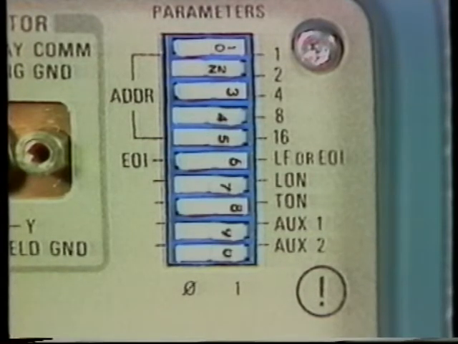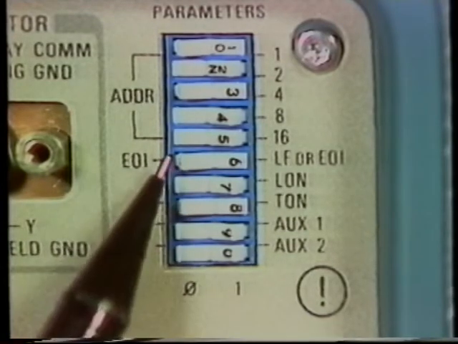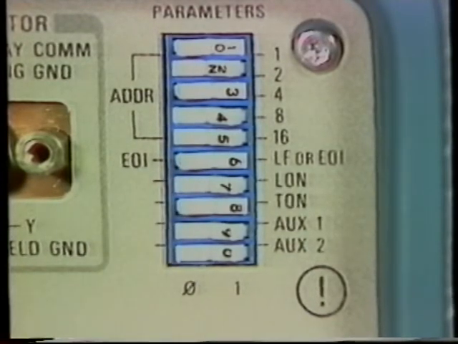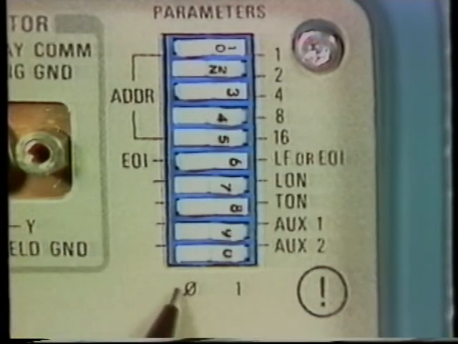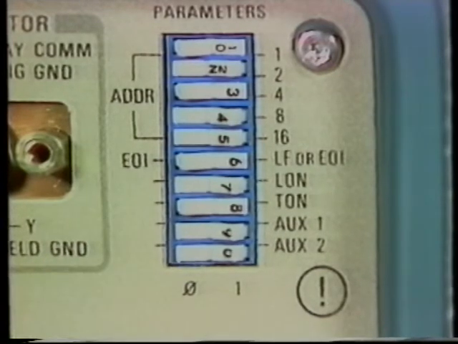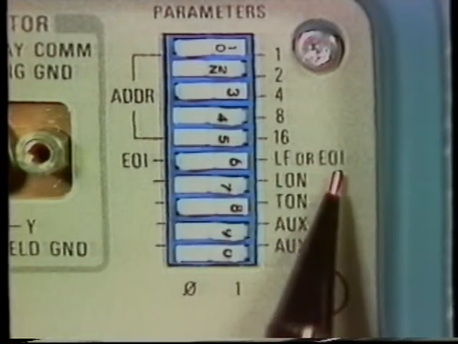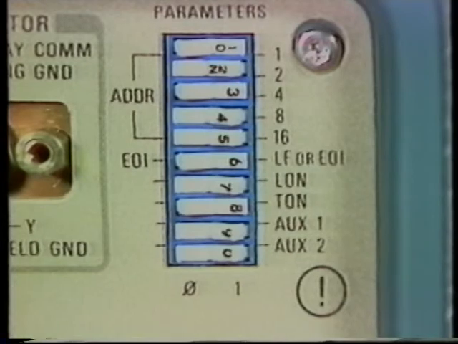There are 2 methods of selecting the GPIB terminator. Switch number 6 selects one choice of terminator. If the 0 side of the switch was selected, that would set EOI only, which is the Tech Codes and Format standard. The 1 side of the switch allows both EOI plus the other method of line feed carriage return to indicate the end of string. We will set LF or EOI by placing switch 6 in the 1 position.